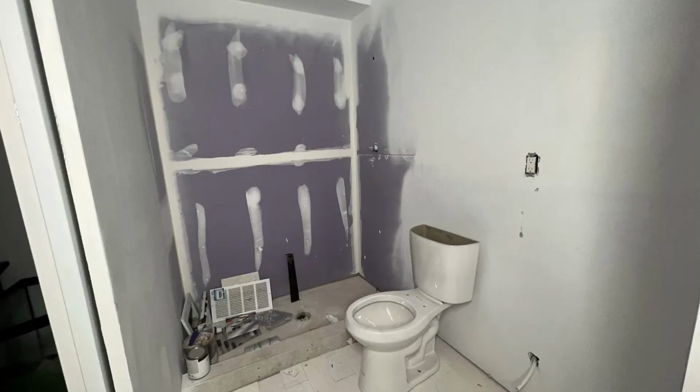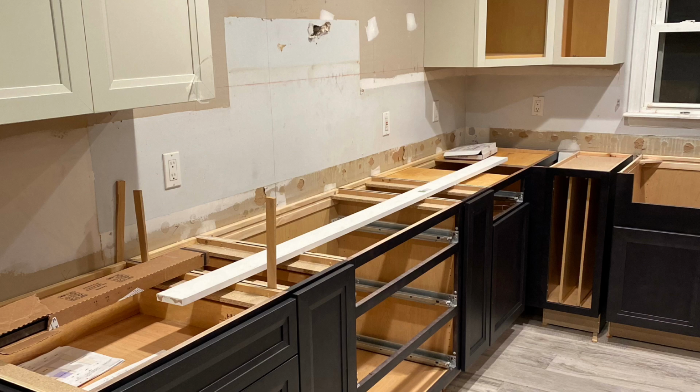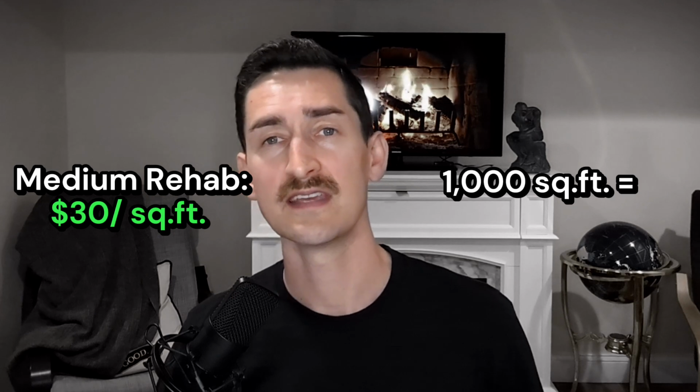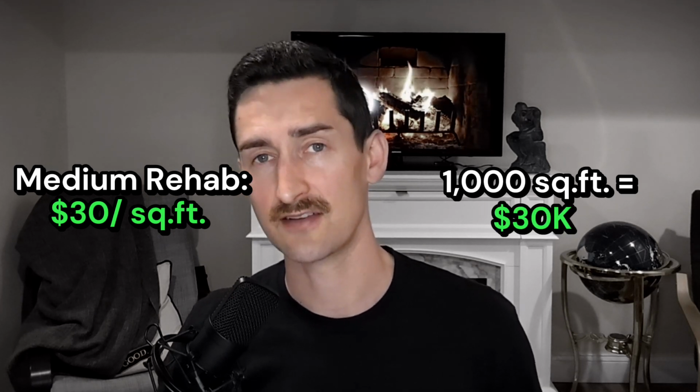You don't have to redo all the bathrooms or rip everything down to studs. As you can see in these pictures, there are some missing bathrooms and some missing kitchen cabinets, and this is what we consider a medium rehab. You can estimate medium rehabs at around $30 per square foot, so for a 1,000 square foot house, it's going to be around $30,000.